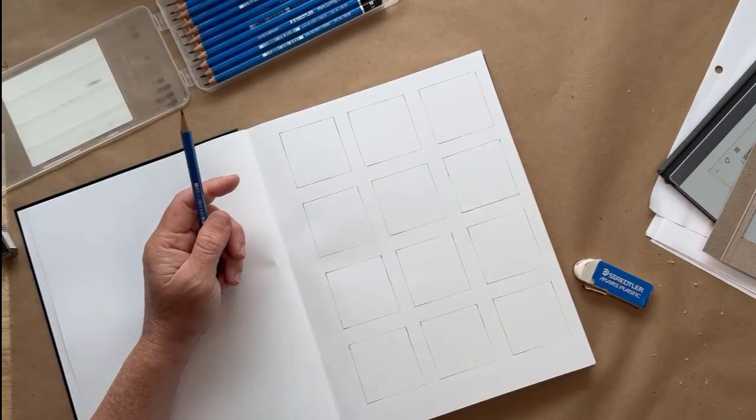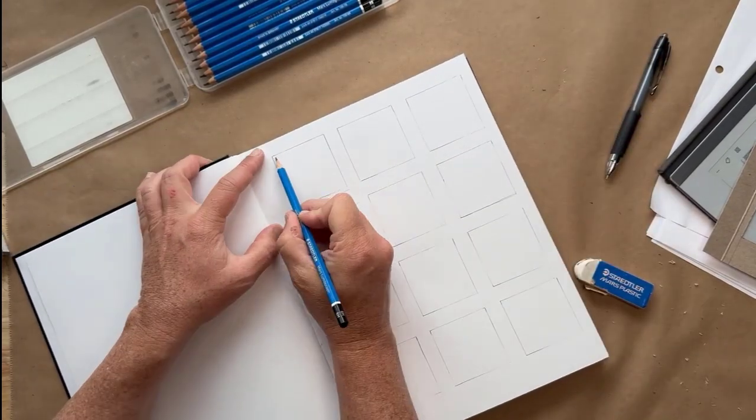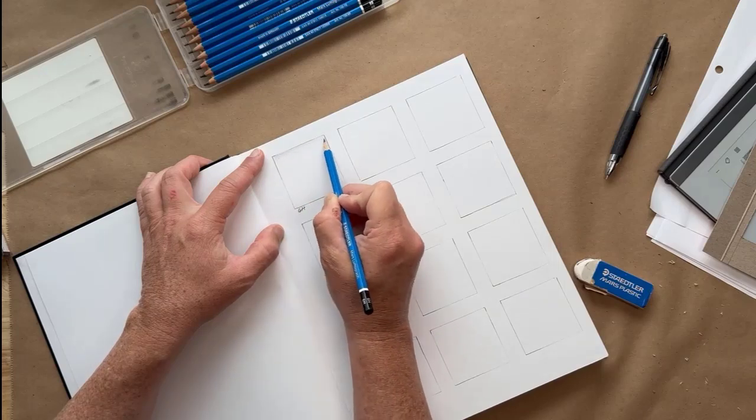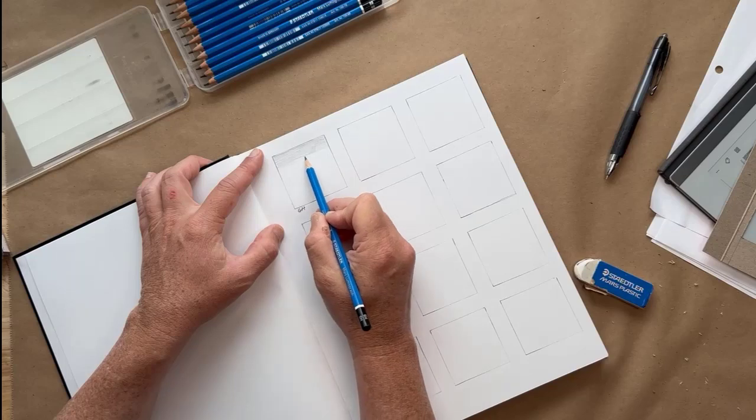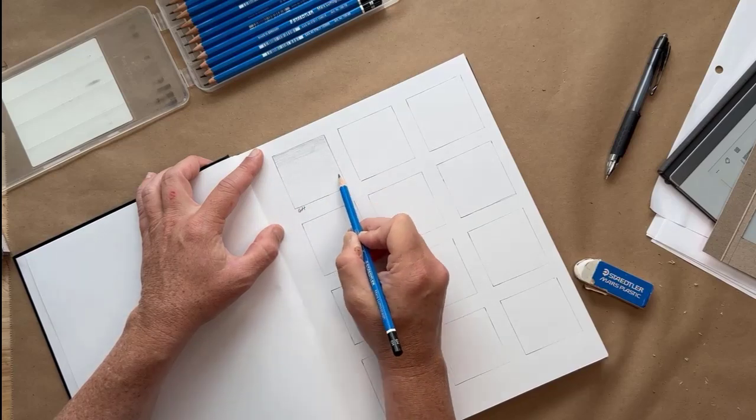You'll notice I'm going to use the pencils in order, and I'm going to label each of these blocks, and then I'm using like a motion as if you're coloring with a crayon, lightly across the page.